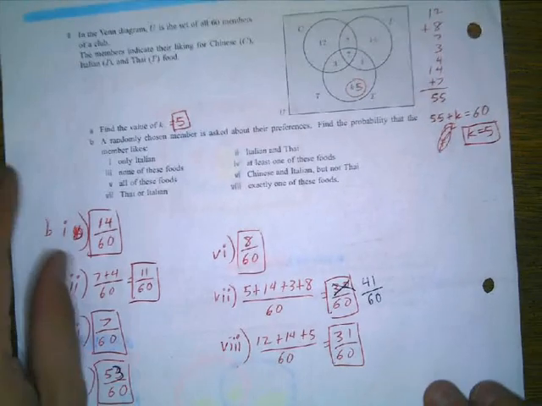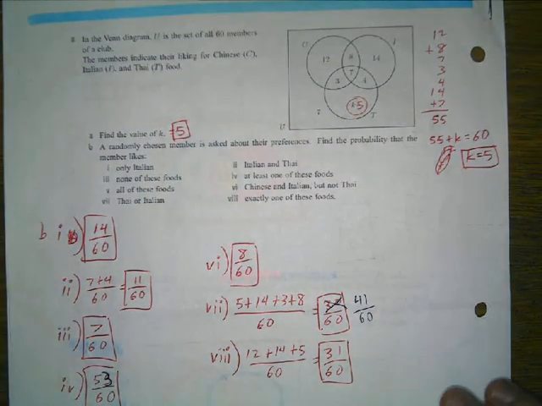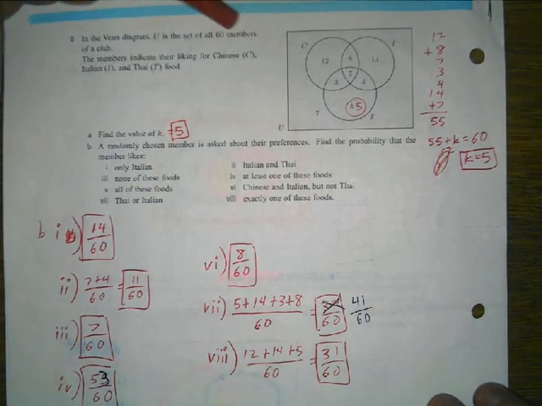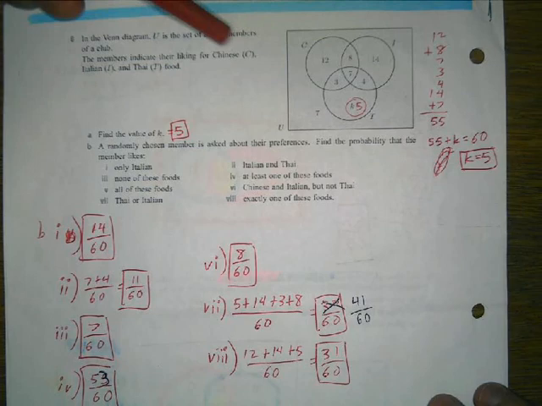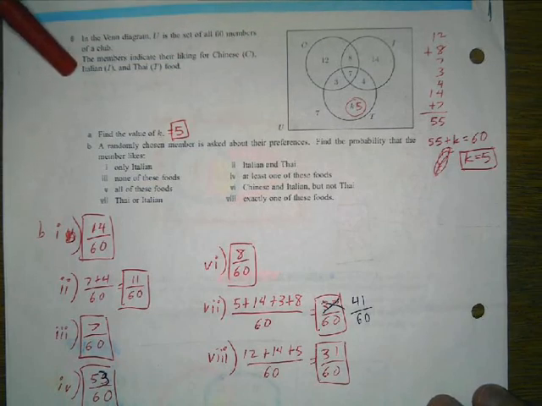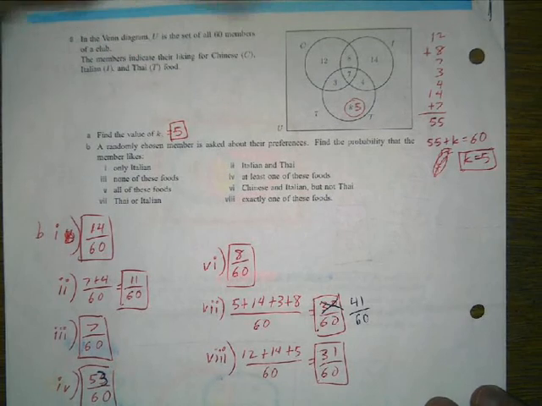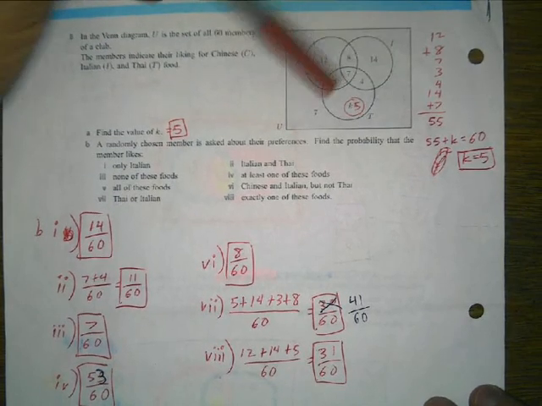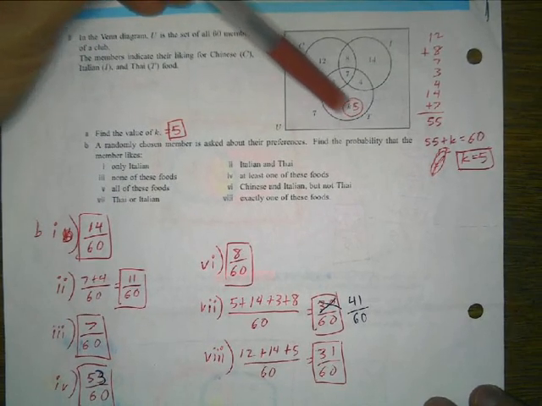All right, let's do our last question here. Okay, so in the Venn diagram, there are 60 members in the club. Some of them like Chinese food, some of them like Italian, some of them like Thai. So I've got all these different numbers, and we want to figure out what the value of k is.